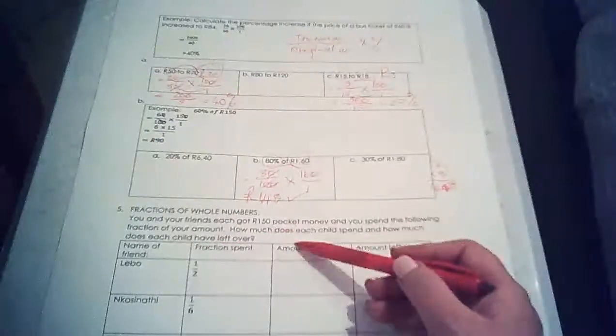Okay, now let's look at fractions of a number. So now we've done percentages of a number. Let's look at fraction of a number. So let's look at the 6th. You and your friends each got 150 Rand pocket money. You spend the following fraction of your amount. How much does each child spend and how much does each child have left?